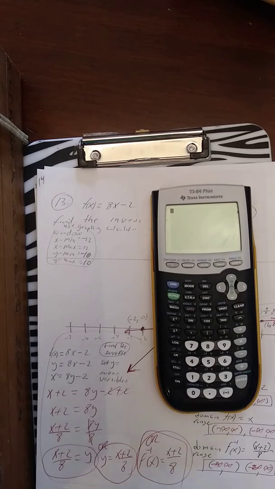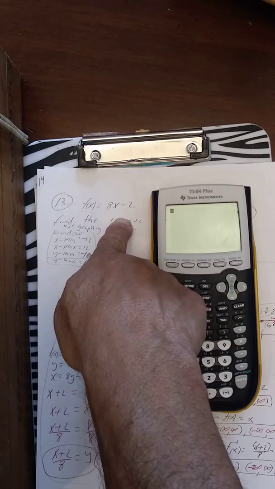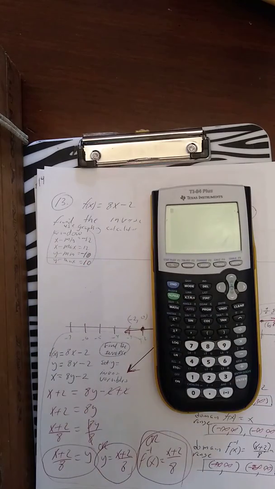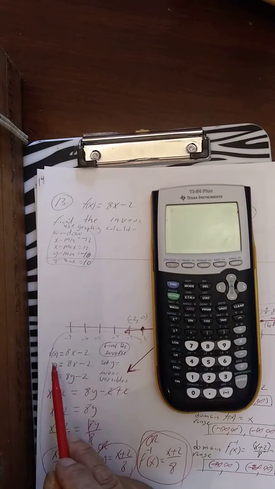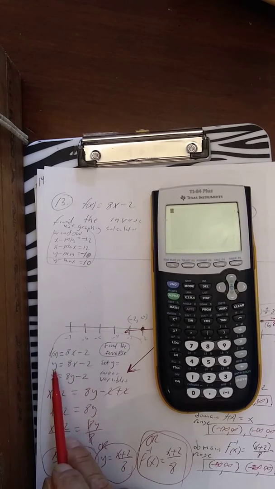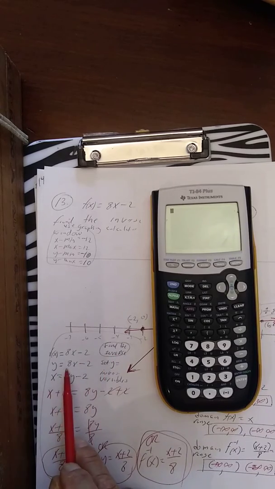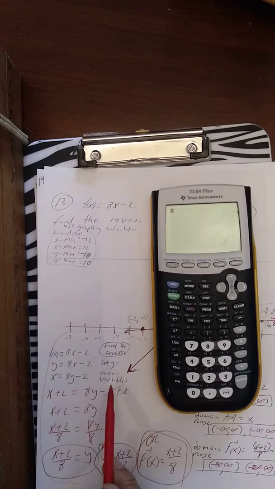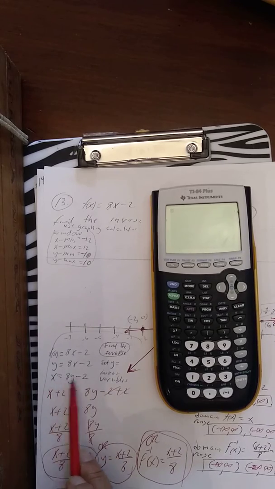Alright, let's find the inverse of f of x equals 8x minus 2. So what we do over here inside, we go f of x equals 8x minus 2. Find the inverse. Set y equals 8x minus 2. And now inverse the variables, the x and the y's. Now let's try to get y by itself.